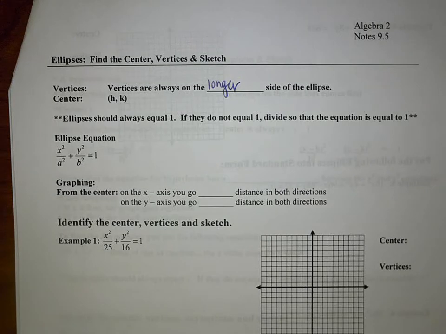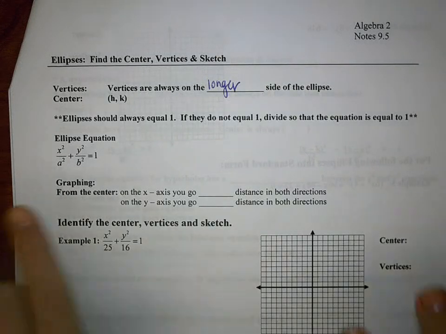So an ellipse has, you know how in a circle you have a center? In an ellipse you have two vertices, but since there's basically kind of like 4 points around, because you're going each direction, yeah? Okay, the vertices are on the longer side. We'll see how this works in just a second.